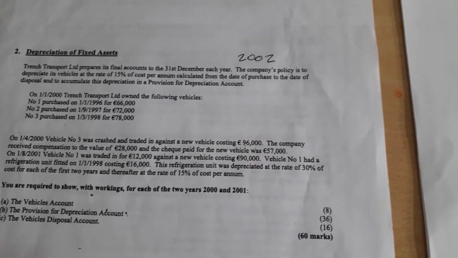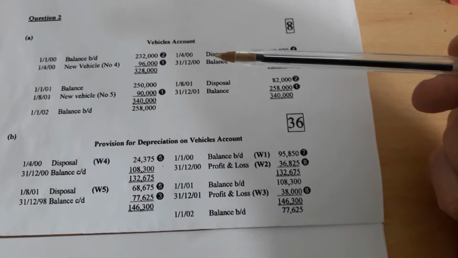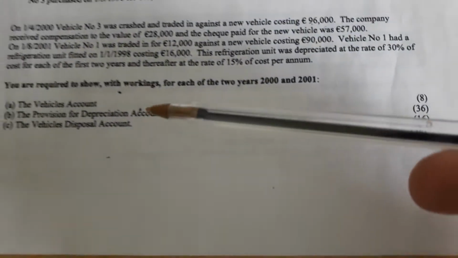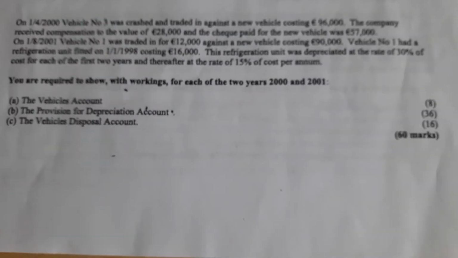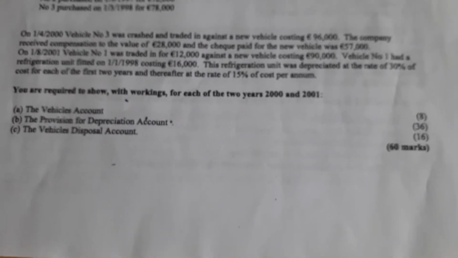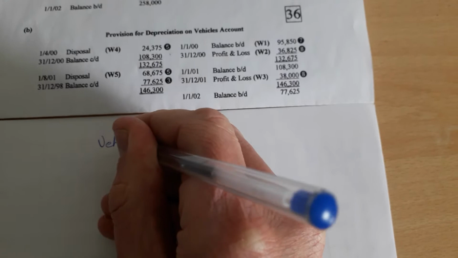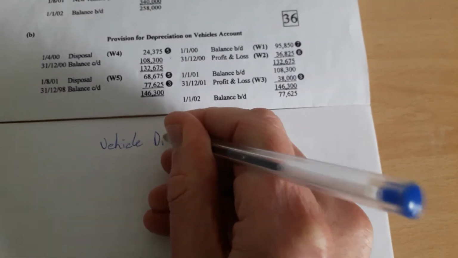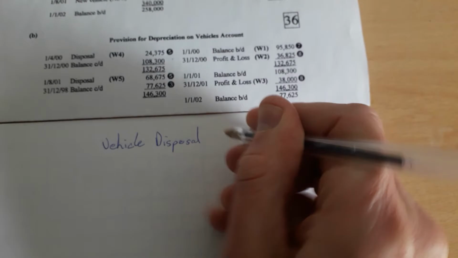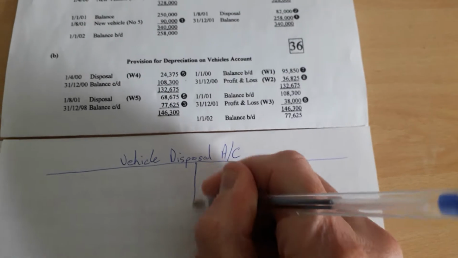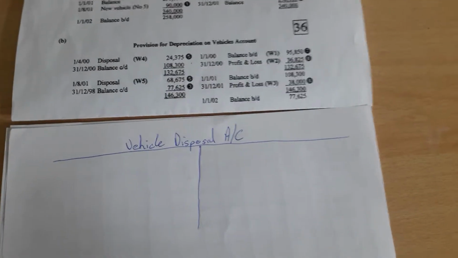Okay, so let's get started. And in order to do this, I have the solution to the vehicles account and the depreciation account, or in other words, to the first two parts here, because we'll be taking some of the figures from the work that we've already done in order to construct the vehicle disposal accounts. So the first thing to do is vehicle disposal account. Okay, so it's a T account as normal.